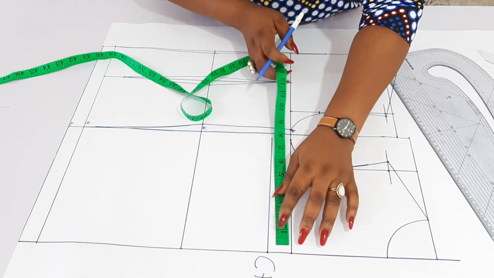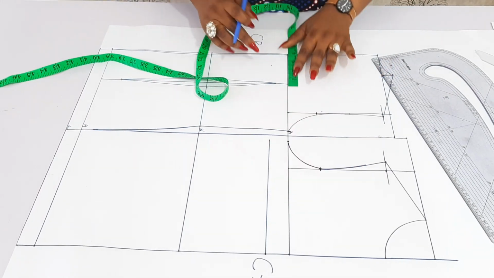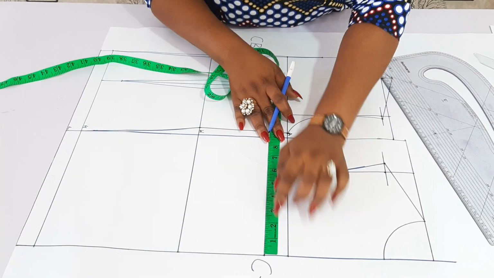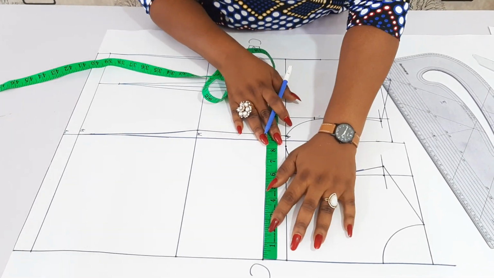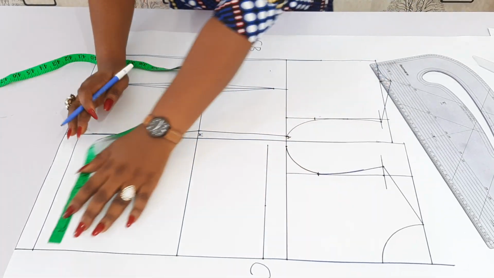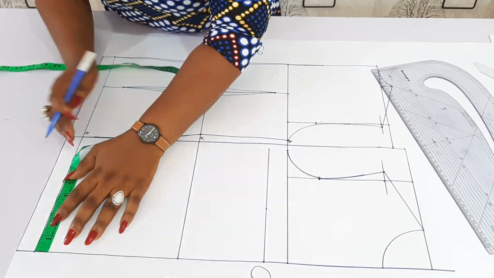The next thing is to insert the bust span. For the back, it was 3 1/2. So the same thing goes here on the bust level or bust point line. 3 1/2. On the hip area, 3 1/2.